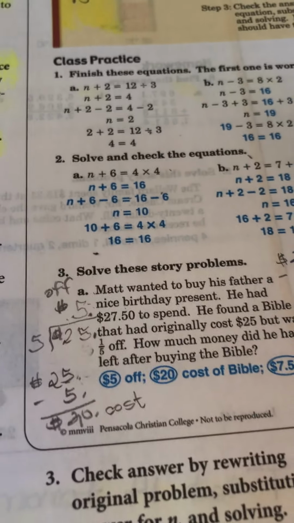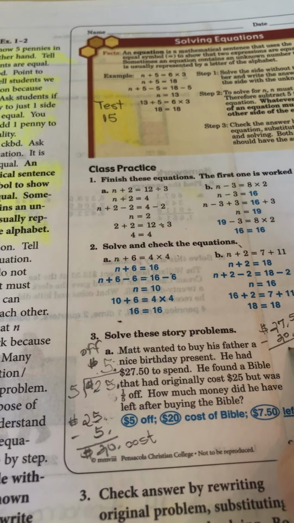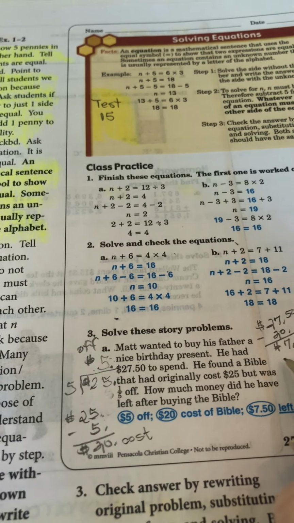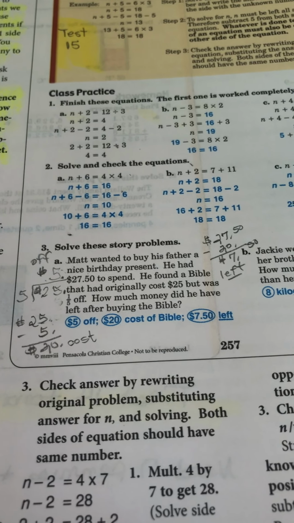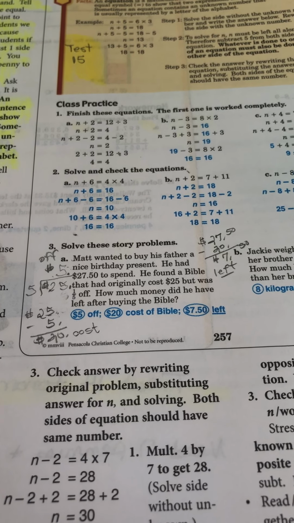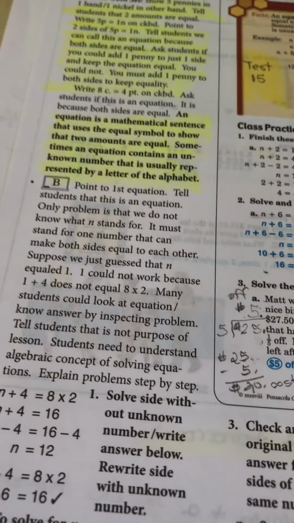The cost ended up being $20. So when you subtract that out, you have $7.50 left. $7.50 left, okay? $5 off, $20 cost, $7.50 left, okay? I hope that makes sense. I'll let you do the other one on your own.